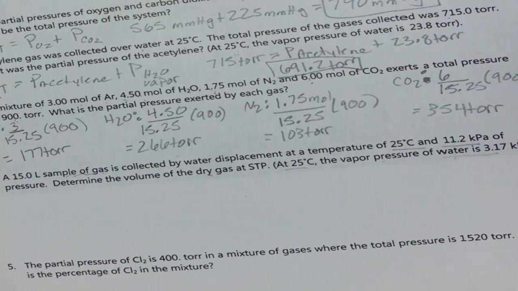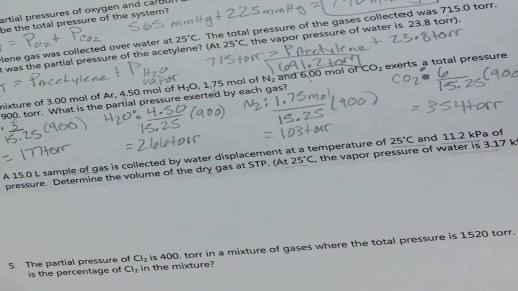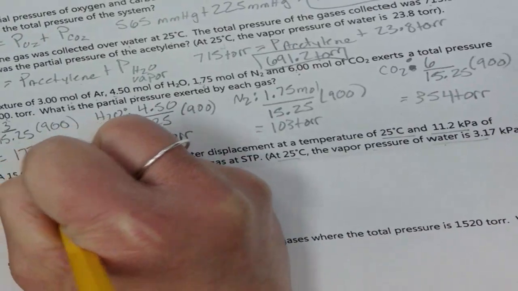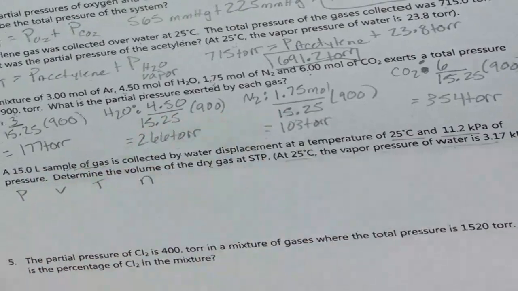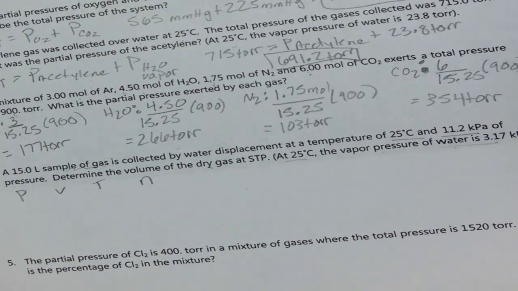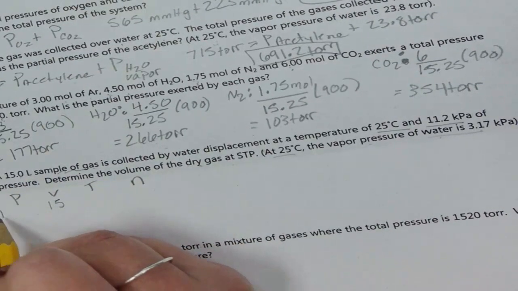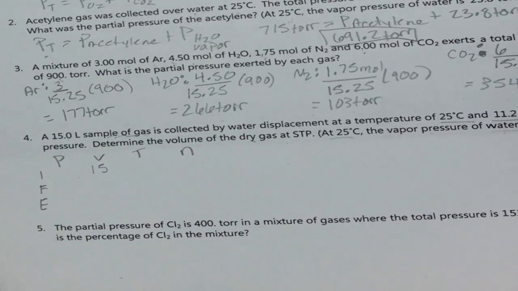Step 1. We are going to have to do a PVTN problem. Now, we have 15 liters, and this is our IFE chart. In this video, I'm making the assumption you know how to do these charts. If not, you need to go back and watch the video on PVTN charts as well.